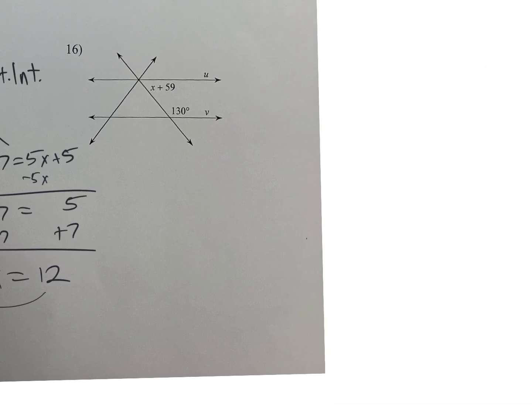Number 16. They are on the same side of the transversal. 130 degrees obviously is obtuse. But if the x plus 59 there, that's an acute angle. If they are not the same, you have to add them together and set them equal to 180. So even though you may not know that these are consecutive interior angles, you can still solve the problem. So you add these together. X plus 59 plus 130 is equal to 180.